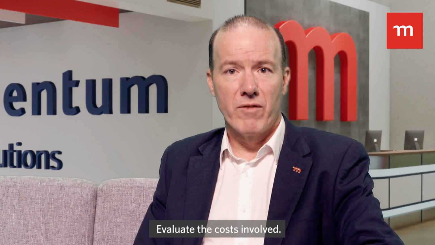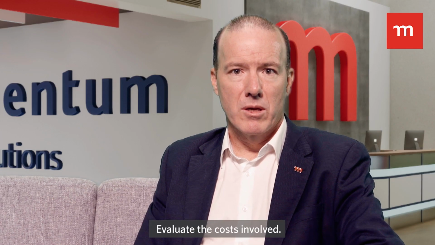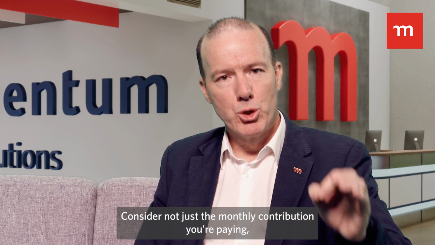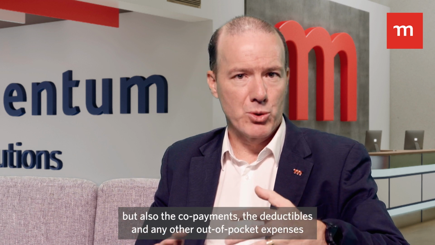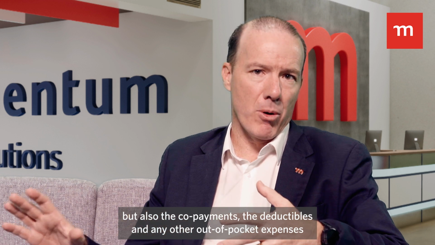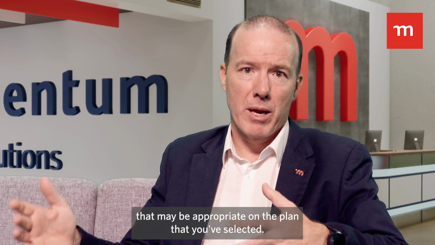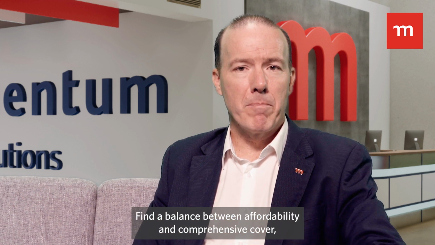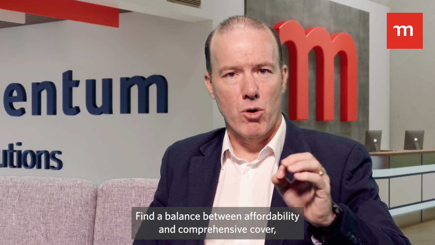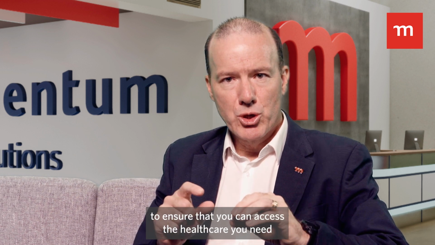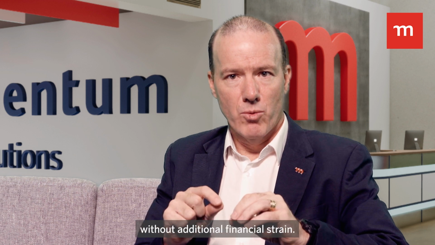Step 4. Evaluate the costs involved. Consider not just the monthly contribution you're paying, but also the co-payments or the deductibles and any other out-of-pocket expenses that may be appropriate on the plan that you've selected. Find a balance between affordability and comprehensive cover to ensure that you can access the healthcare you need without additional financial strain.